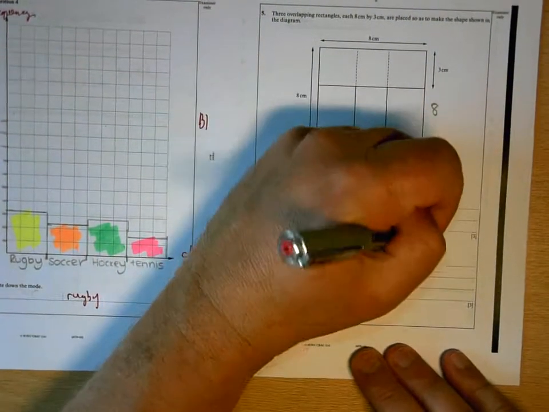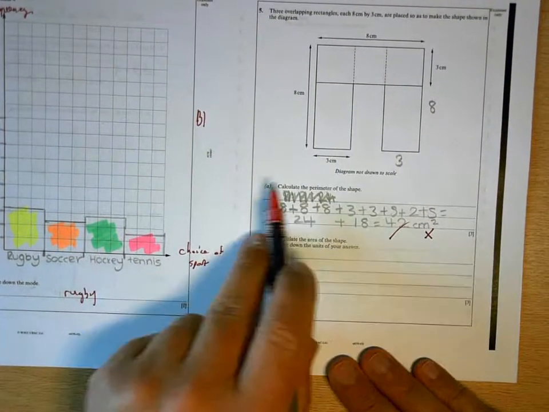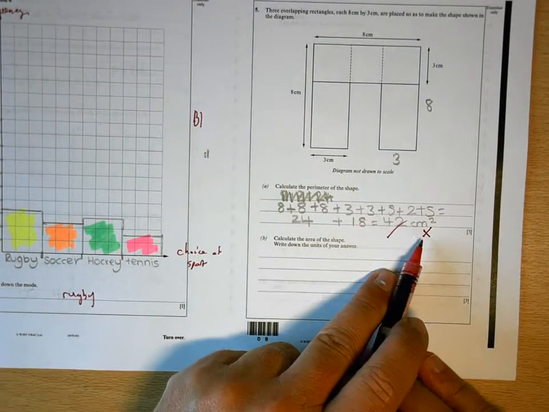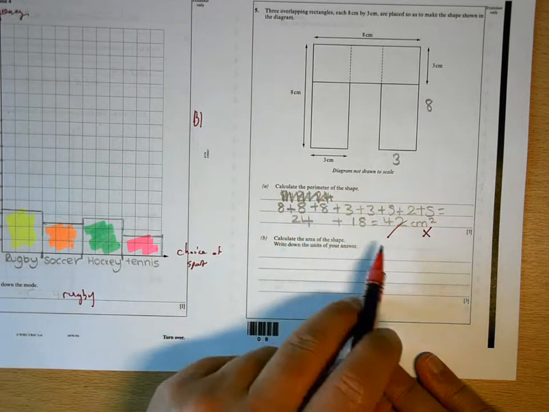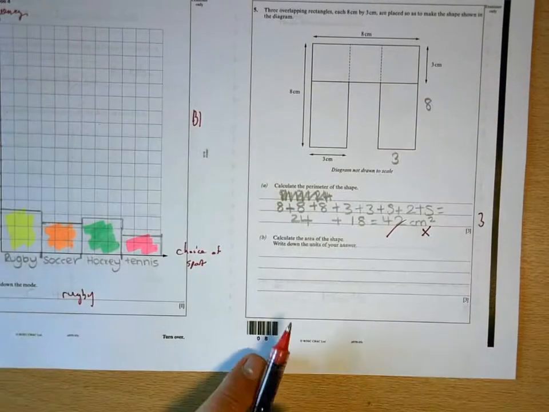42 is correct. They're not asking you for the units, so you're not going to get penalised for that. But centimetres squared is area, perimeter is length. But you get those marks.